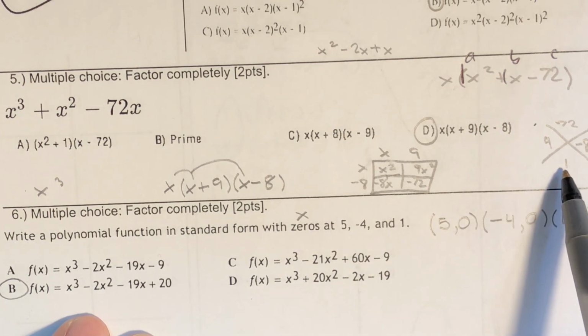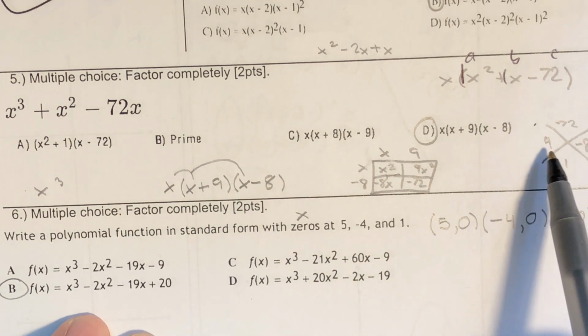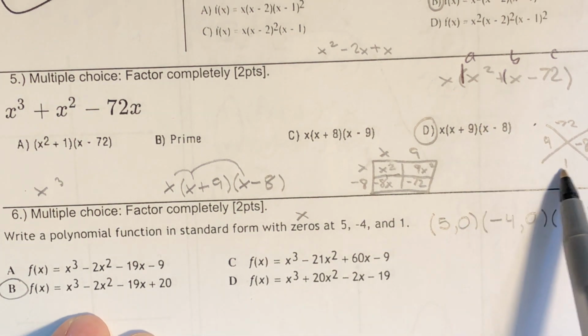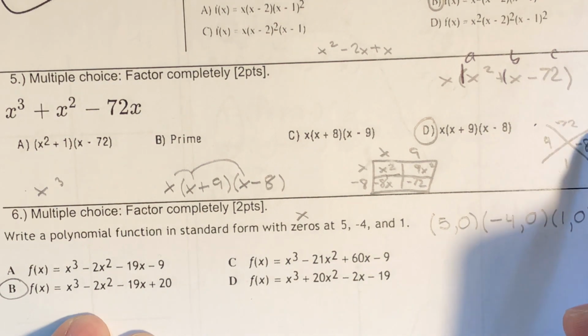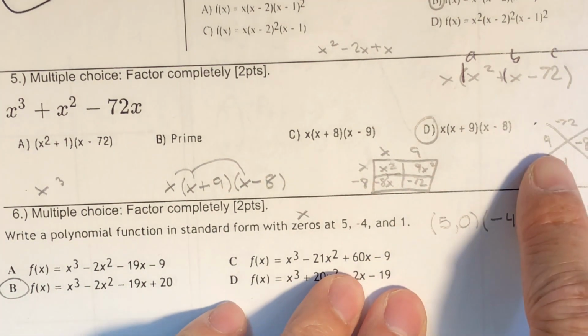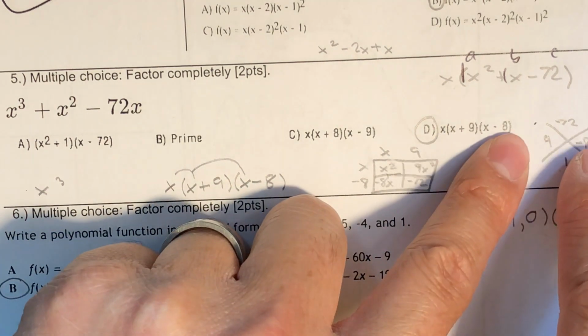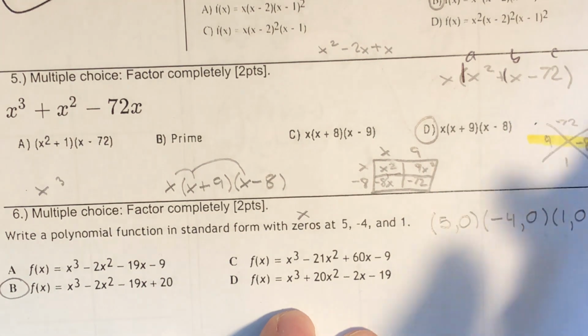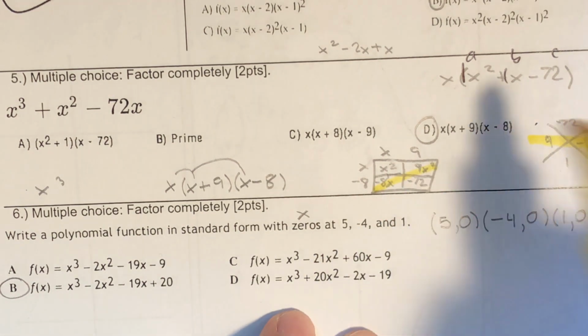Two numbers that multiply to be negative 72 are 9 and negative 8, and those add to be a value of 1. So if you notice, if your A value is just equal to 1, you can actually stop there because you see the 9, negative 8, and don't forget the x. So D is your correct answer. Now, if you don't understand that, you can continue on and still get the same answer.